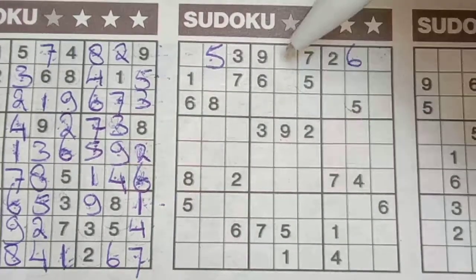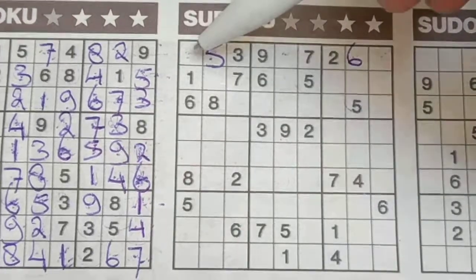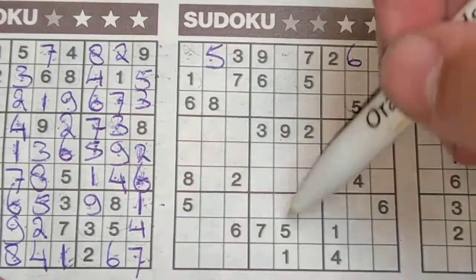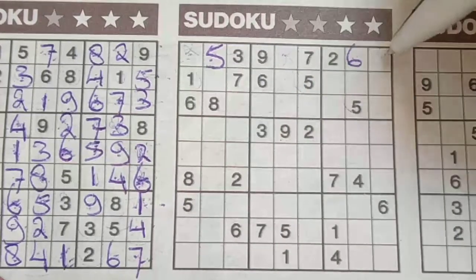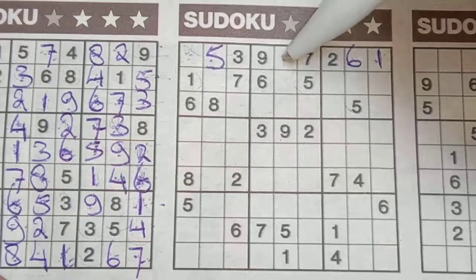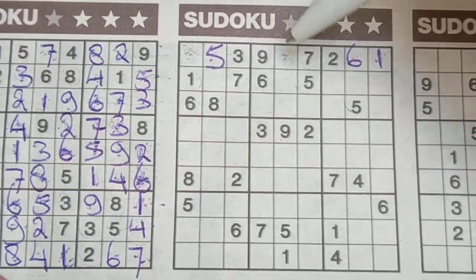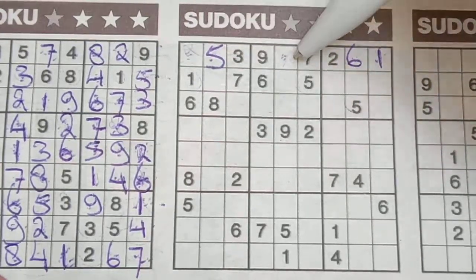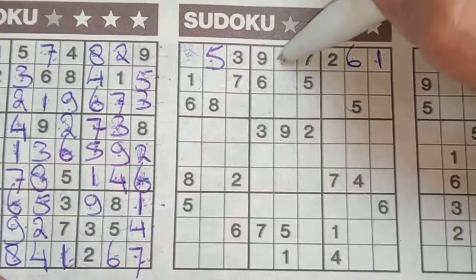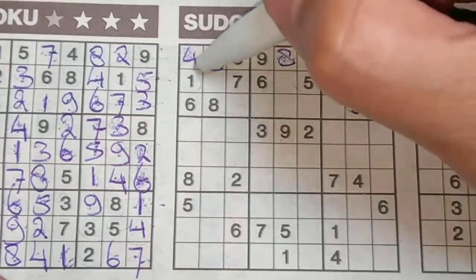In the first row, 3 missing numbers. One of the missing numbers is a 1. I see here 1, no 1 there. Here also 1, no 1 there. The only place for the 1 should be there. The 2, no, we have a 2 here. The 8 and the 4 are missing. We have an 8 here, so no 8 there. 8 should be here, and a 4 goes there.